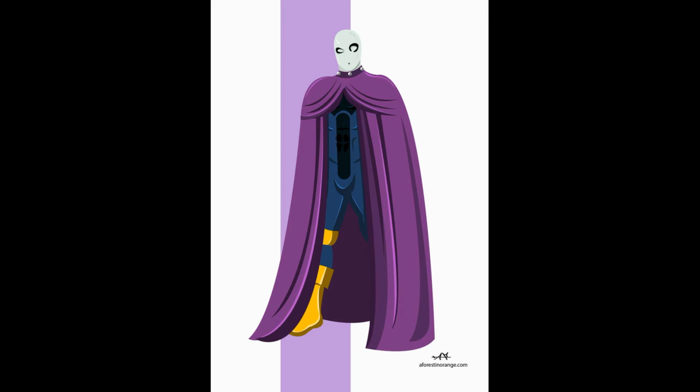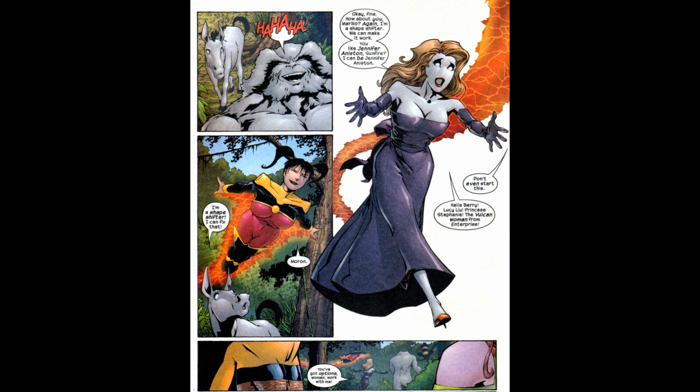But yeah, this week I'm going to talk about Morph. He is a little bit of everything. He's an X-Man, and in some universes he was an Avenger. He's kind of like Superman in a universe. So yeah, let's get into it. His real name is Kevin Sidney, and Kevin Sidney first appeared as Changeling, who was a mutant shapeshifter.